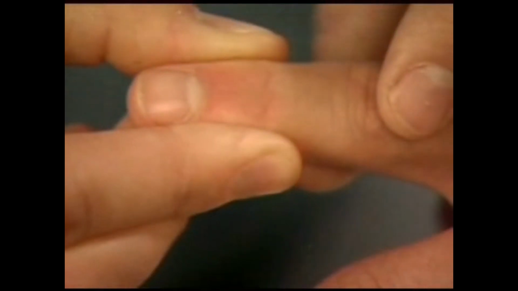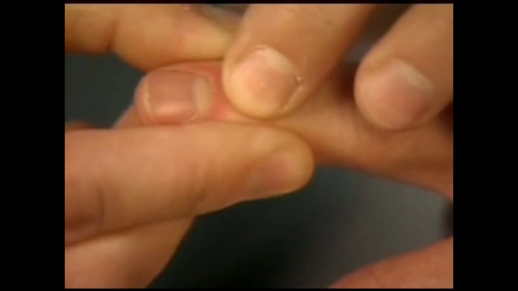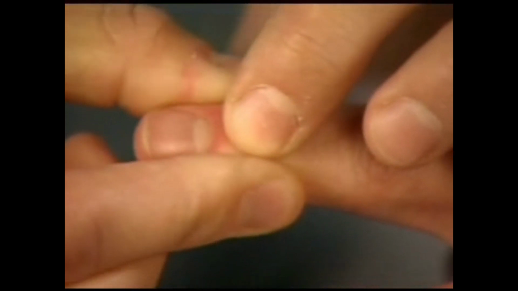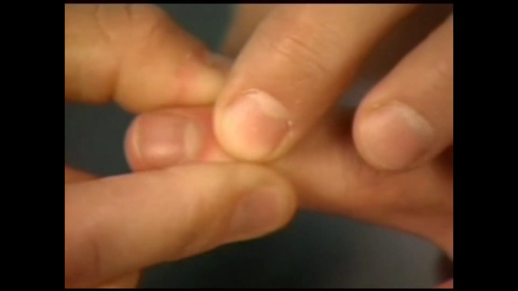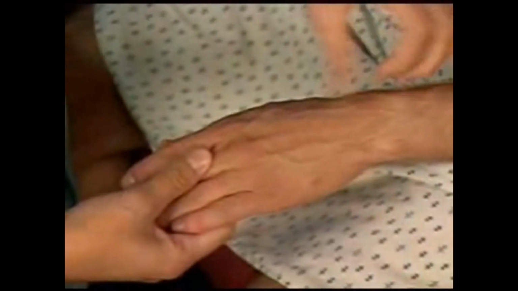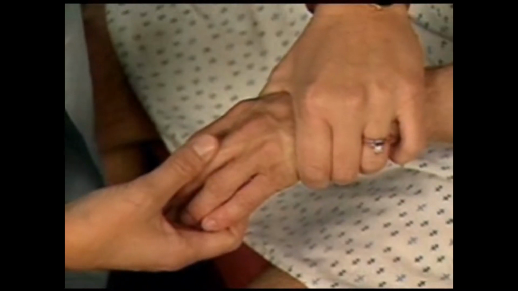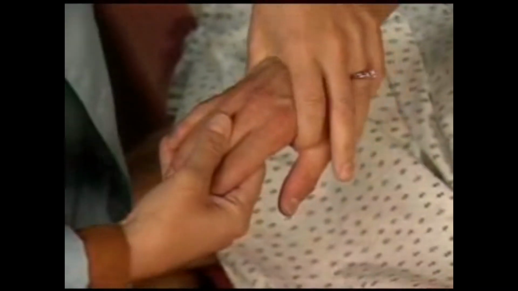Good. To detect joint fluid more easily, feel for it with one hand while using the other hand to compress the joint antero-posteriorly. To detect tenderness in the metacarpophalangeal joints, squeeze the patient's hand between your thumb and fingers.